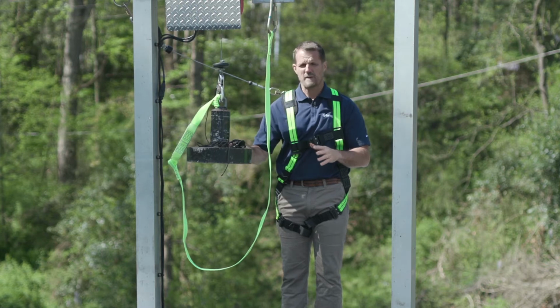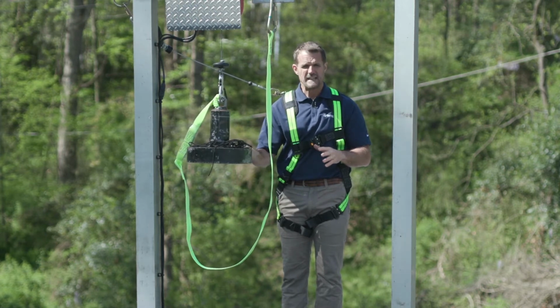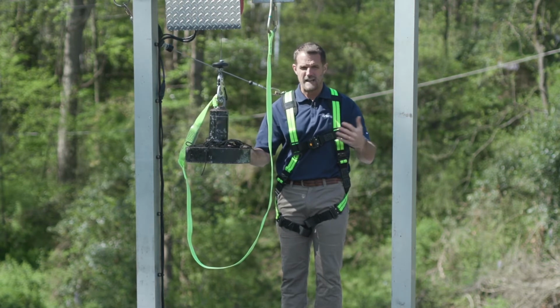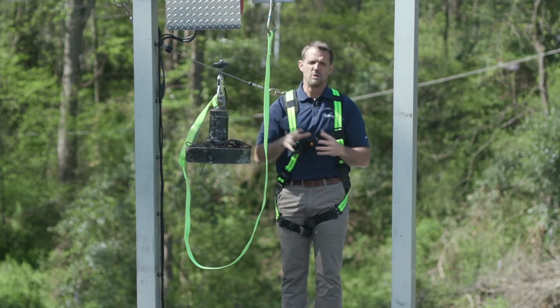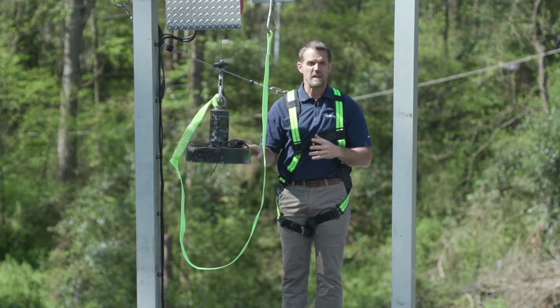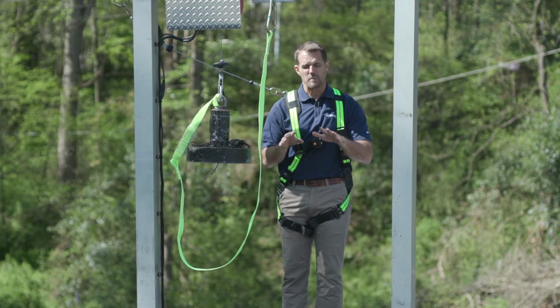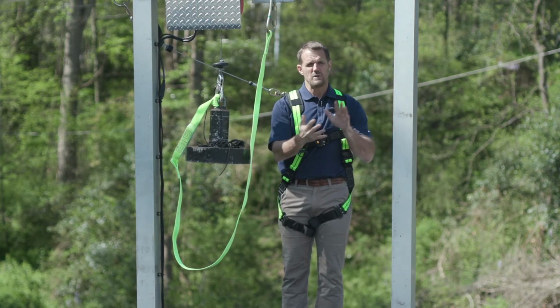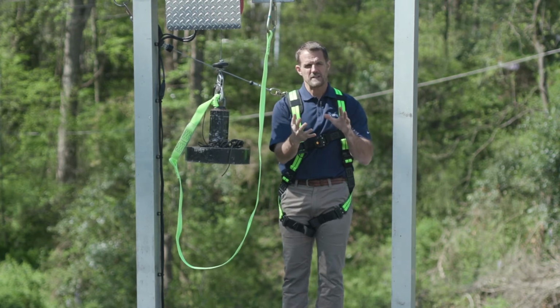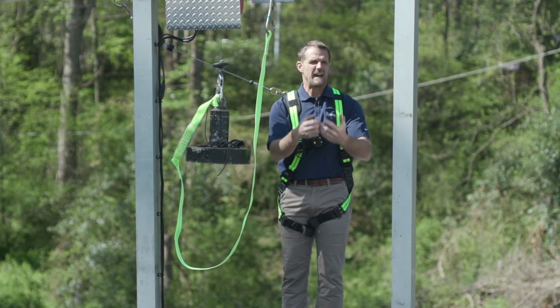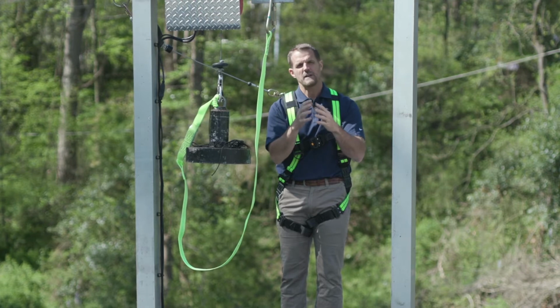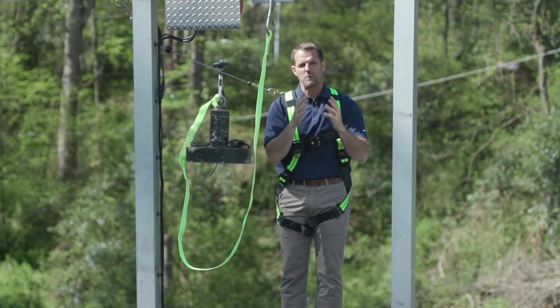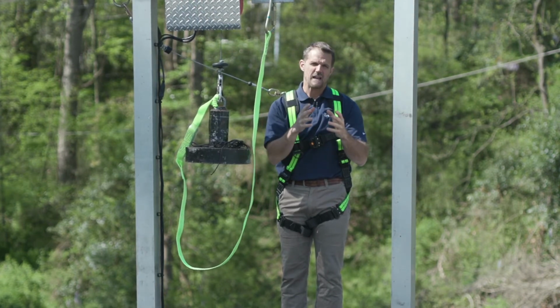What we have here is a 150-pound test weight. Most workers are in the 180 to 300-pound range, so we're going to drop a 150-pound test weight. We're going to activate this shock absorber. This shock pack is going to open up and deploy. The white material that you see after a fall is actually what is arresting that fall. If you could slow this down, I would compare this to the anti-lock brakes on your car.